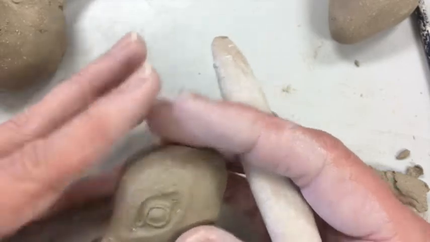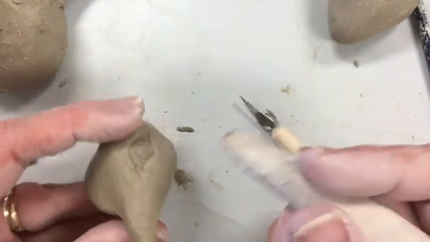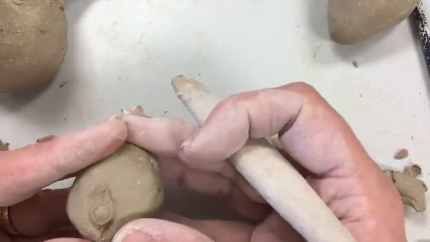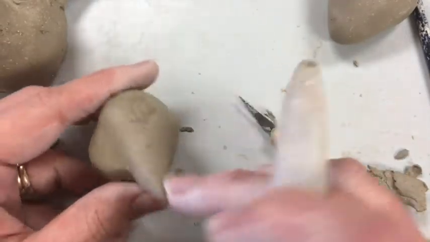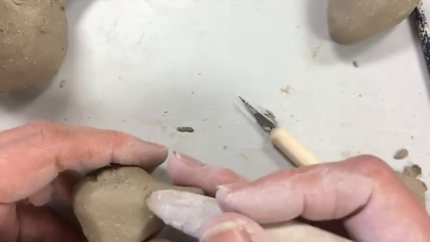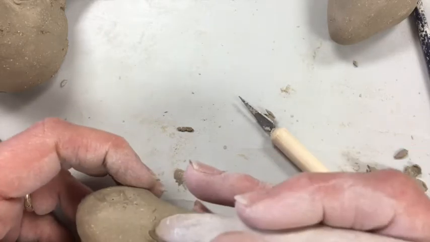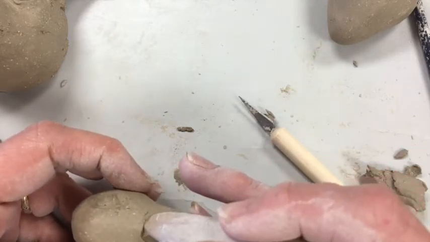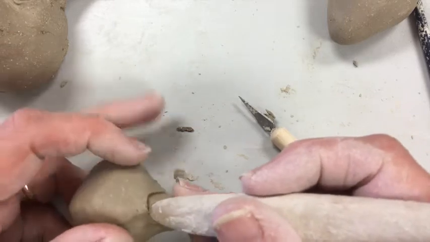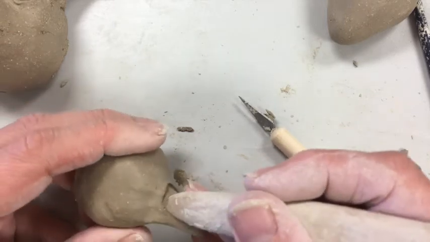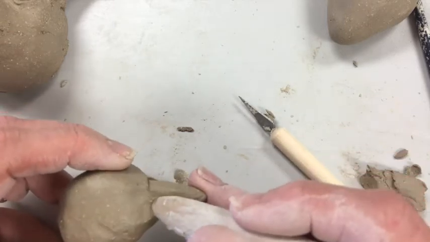Now the beak of my bird, which would be my next step, involves the idea that the feathers overlap the beak a little bit. So I need to look at the shape of the beak where it enters the feathers. And I'm just going to push some clay kind of back and away from the beak, looking at how it interacts in the different parts of the beak.